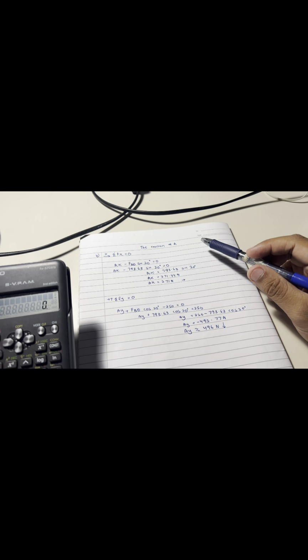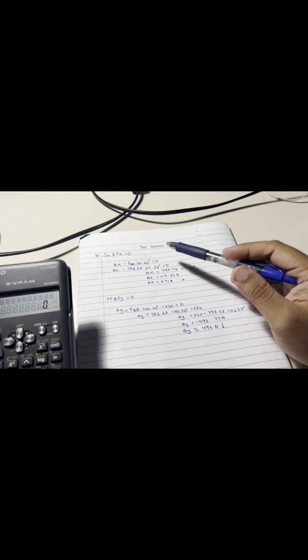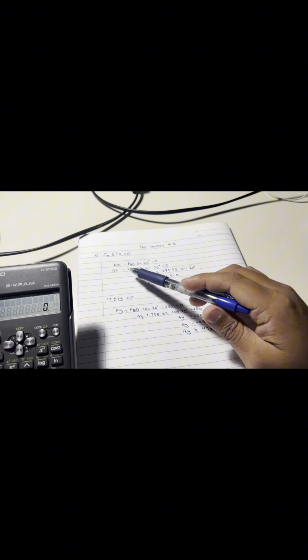I will continue with question 3B to find the reaction at A. So we should find the Fx first. So Fx equal to 0. And then Ax minus FBD sine 20 equal to 0. The FBD value is already found in question A. So Ax minus 793.63 sine 20 equal to 0.